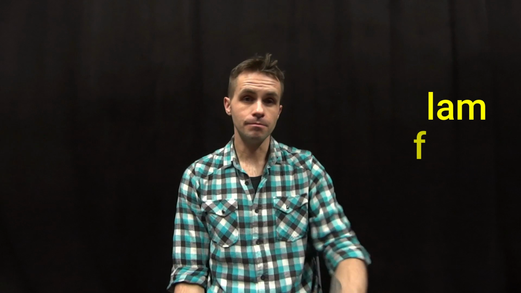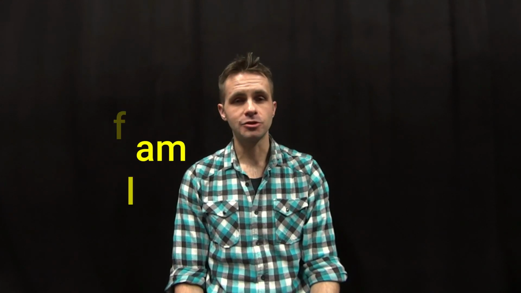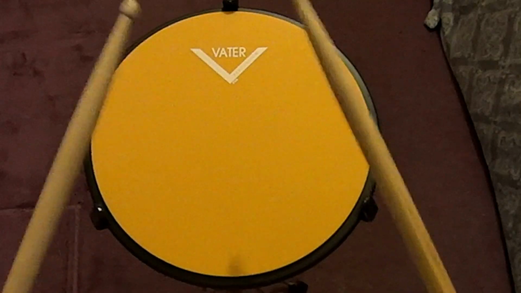Now the cool thing with the flam, we can play the flam as a closed flam where we've got the grace note being played as close as possible to the main note or the accented note, or we can play it as an open flam where we've got a bigger gap between the two notes. This is how they sound. So the first one we've got is a closed flam.